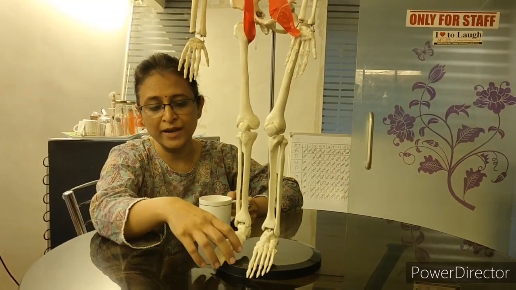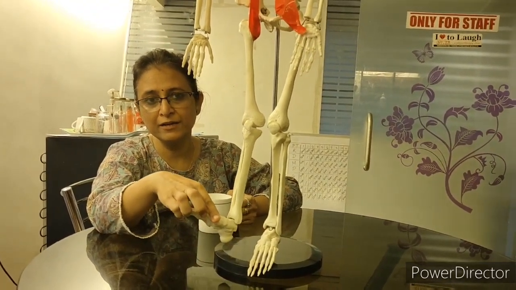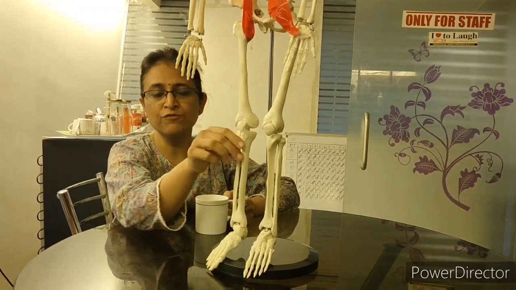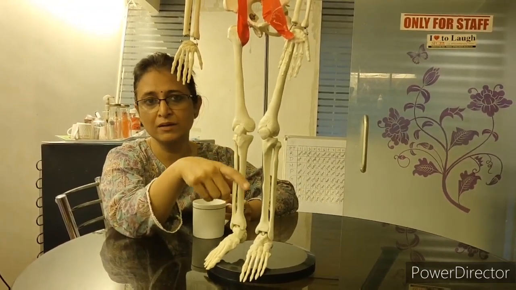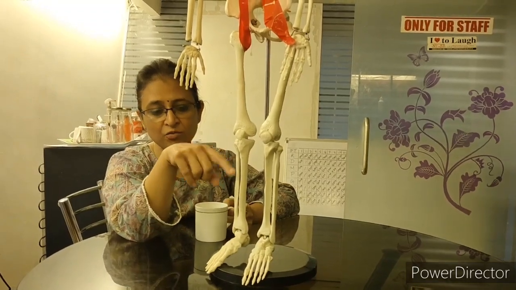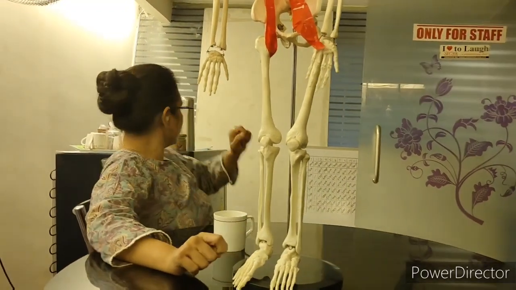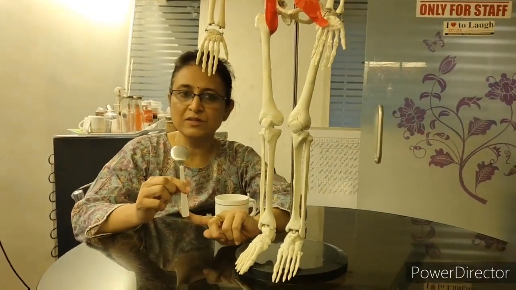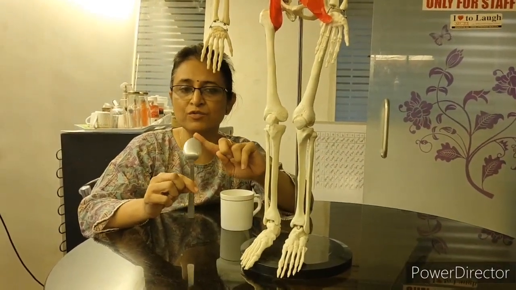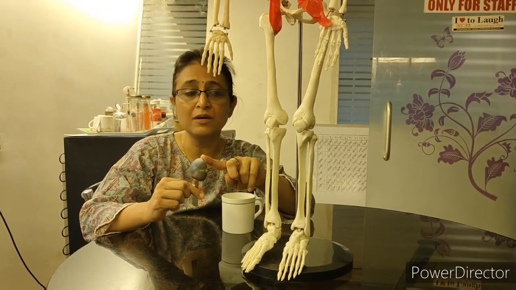So if I move ankle, will it affect knee? Yes. If I move knee, will it affect ankle? Yes. Because this is one. Correct? And this one thing is attached. Something like this. If I move this, then also knee joint will get affected. If I move this, then also knee joint will get affected.